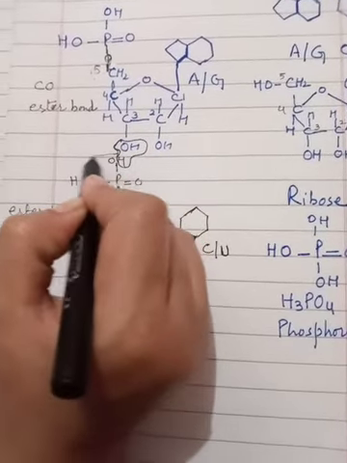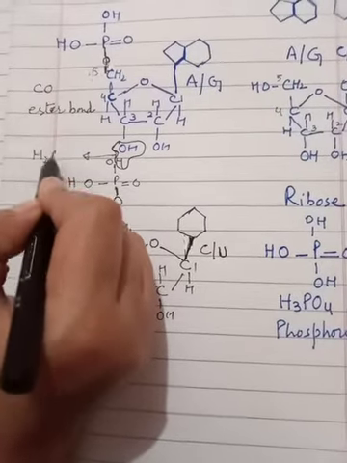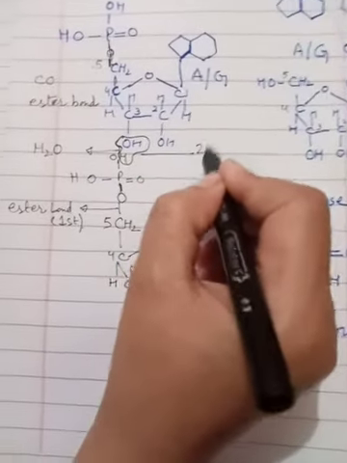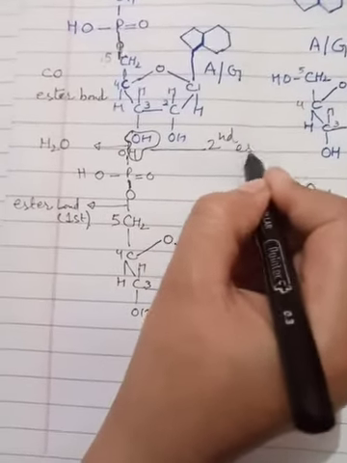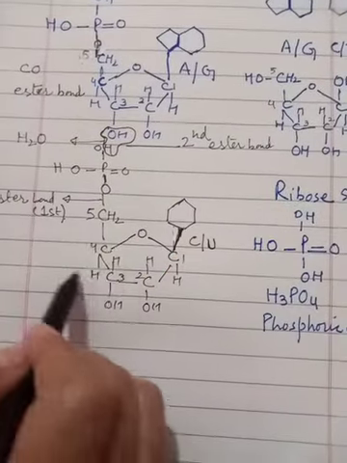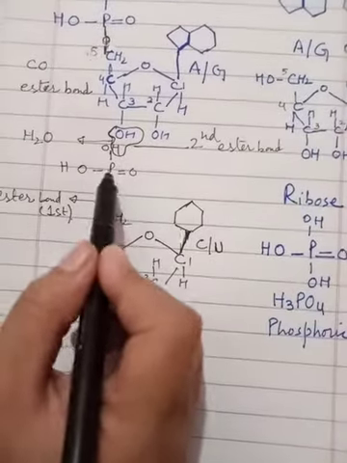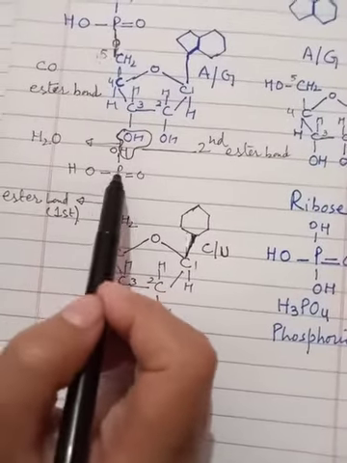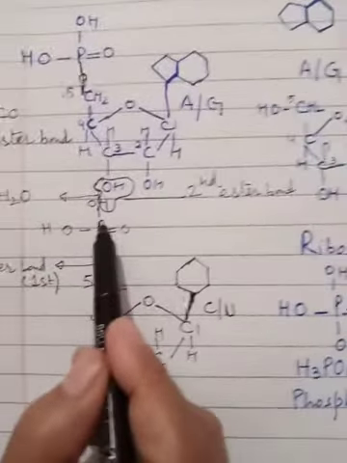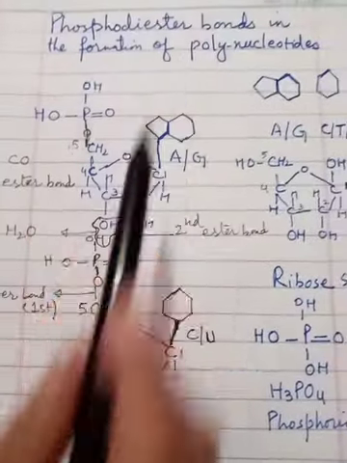As a result, another water molecule is removed to make a second ester bond. Second ester bond means the first ester bond is formed within a nucleotide, and the second is formed between two nucleotides. These two ester bonds are connected with the help of the phosphate group. That's why we call this bond what?